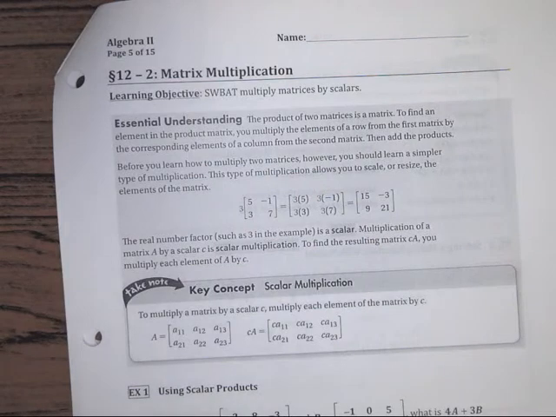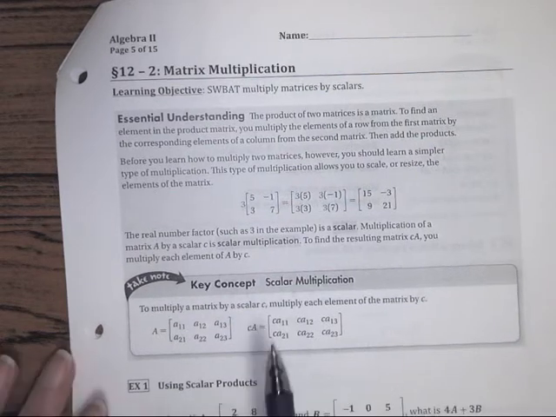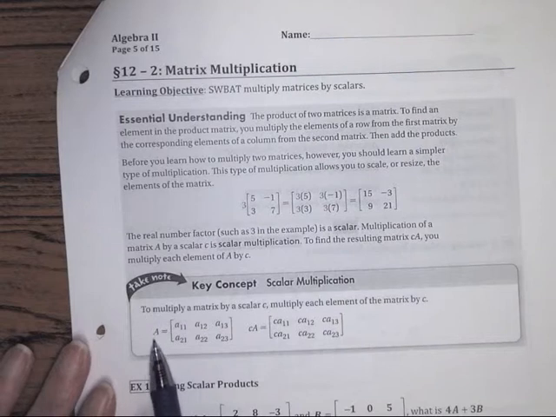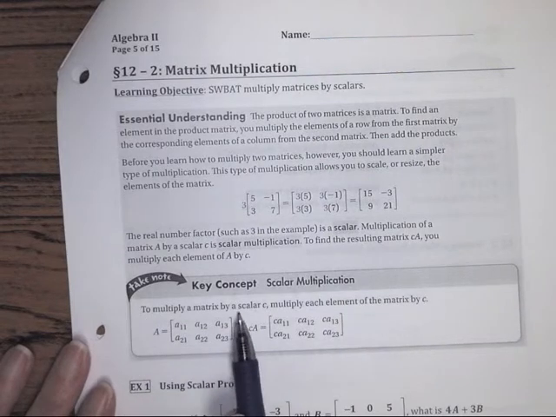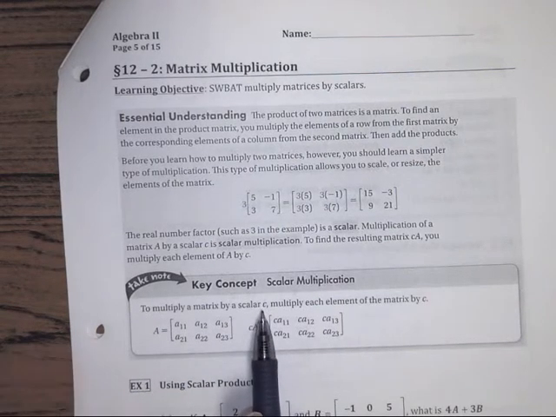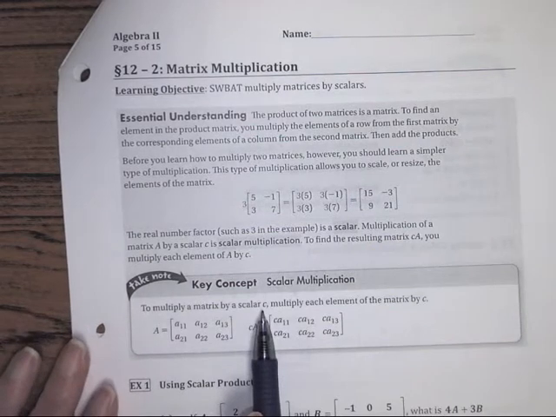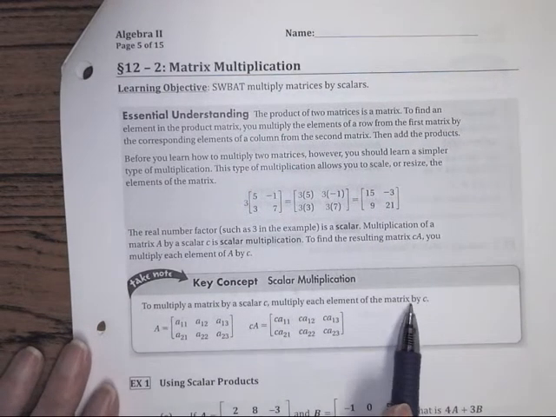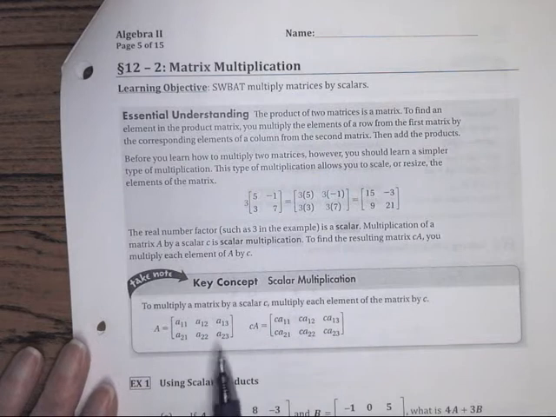Okay, so what we're going to be doing today is matrix multiplication, and the first type of matrix multiplication that we're going to be doing is scalar multiplication, and that's where we multiply a matrix by a number. And so here we have a little box. If I want to multiply a matrix by a scalar, C, which is just a number, it's just a fancy word for a number, multiply each element in the matrix by whatever that number is.